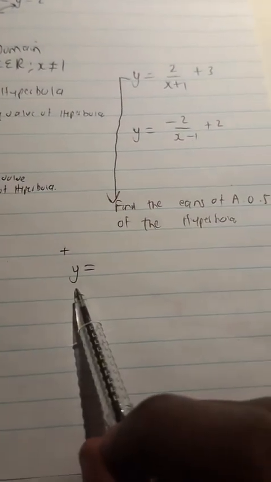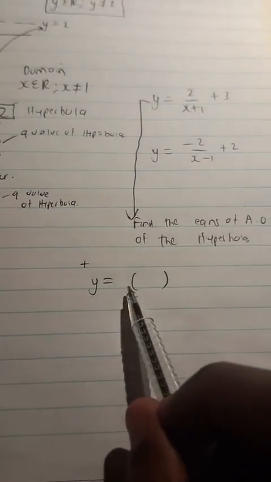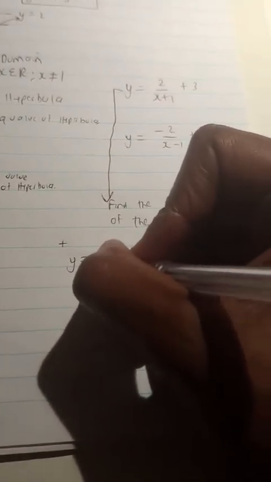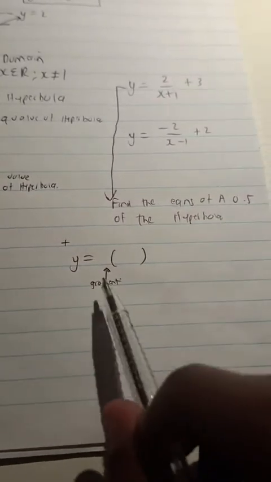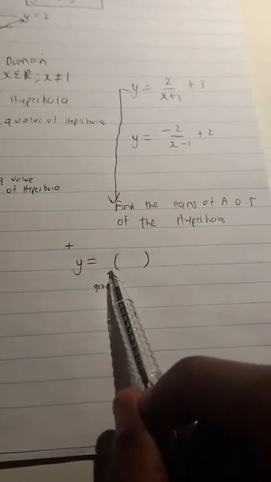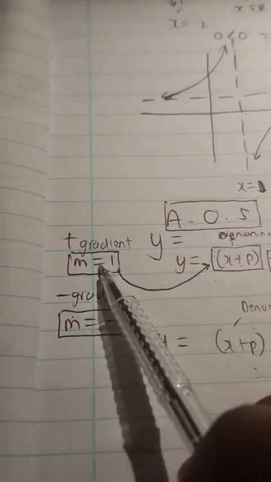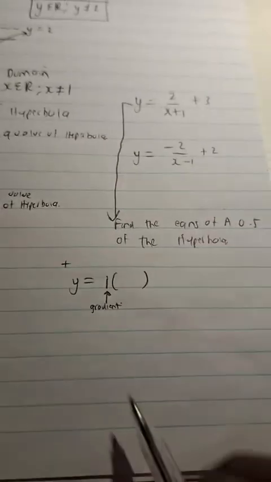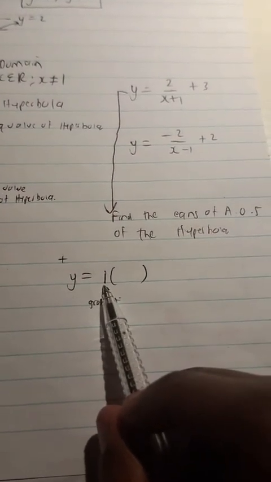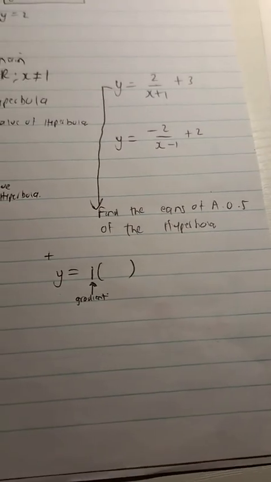So let's first write down the positive gradient axis of symmetry and say y is equal to, then let's open our brackets. Here we are going to write down the gradient. And what did we say the gradient is always equal to outside the bracket? If we are looking at the positive gradient axis of symmetry, the gradient is always equal to positive 1, guys. So all we are going to do is write 1 on the outside of the bracket. Are we together so far? I think everything's going well.